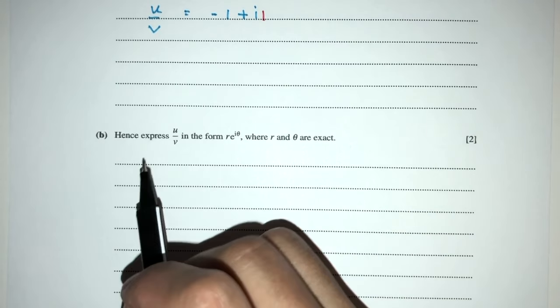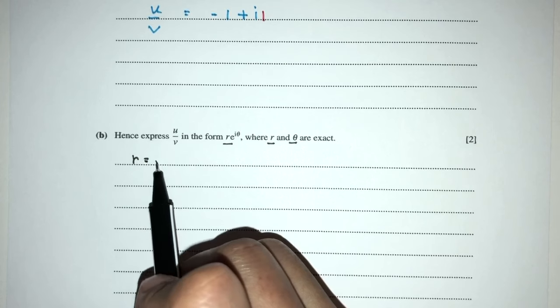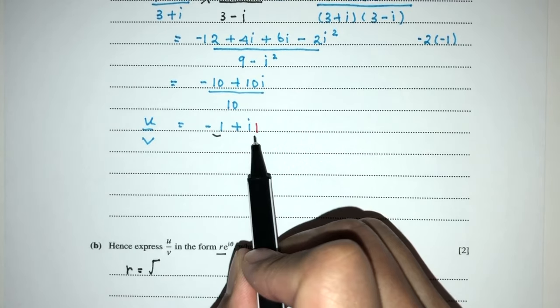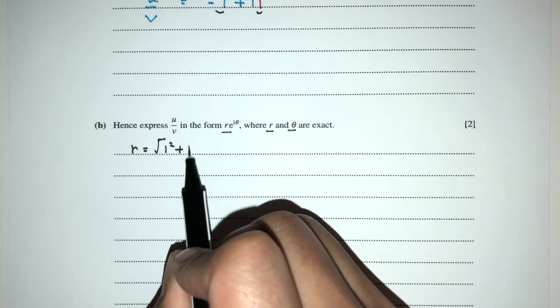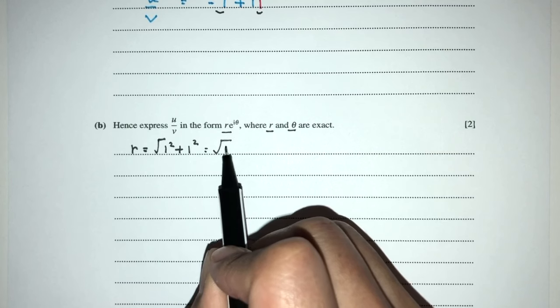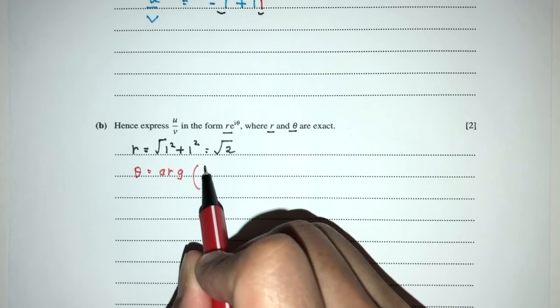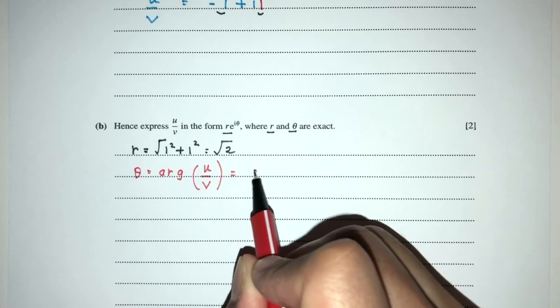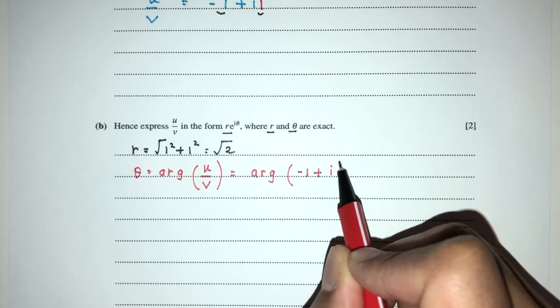Now for part B, we have to express u over v in this form. So pretty easy. Now to find r is what? r is the square root of this part and this part of the value. That will be minus 1 squared plus 1 squared, that will be 2. That is easy. Now we have to find the value here. This is the argument of u over v. Now as we have seen, u over v is equal to what? Minus 1 plus i, that is the value of this.